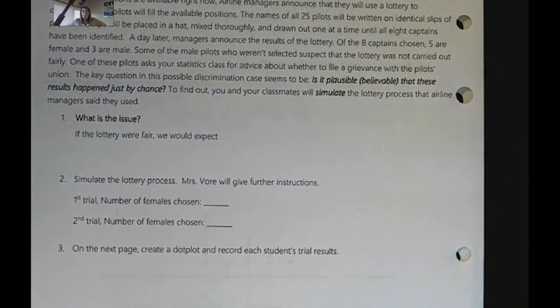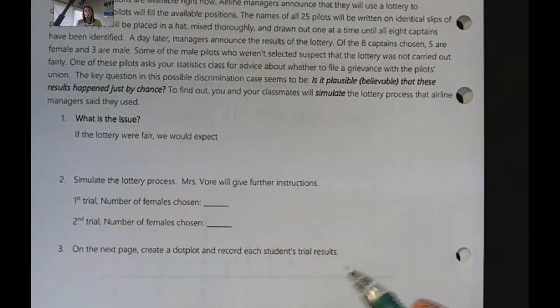It says, if the lottery were fair, we would expect... What do you guys think comes next? Give you about 15 more seconds to think about it. About 10. Does anybody want to share? Does anybody have an idea? Ivani?